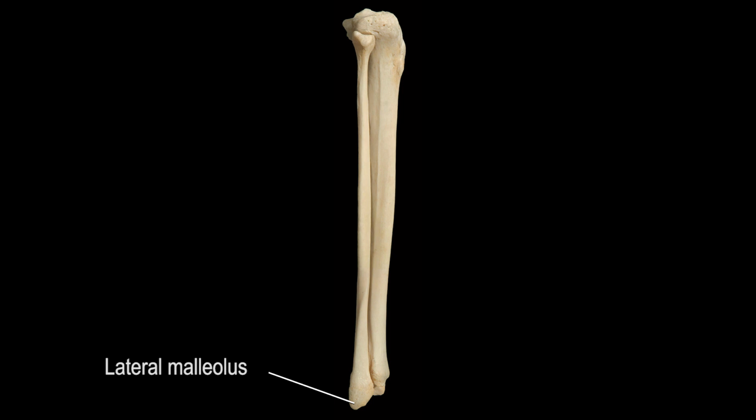With this lateral view, we can nicely visualize how the lateral malleolus of the fibula projects more distally than the medial malleolus of the tibia. So this has been a review of the prominent bony landmarks of the tibia and fibula on the right side of the body with a lateral view.